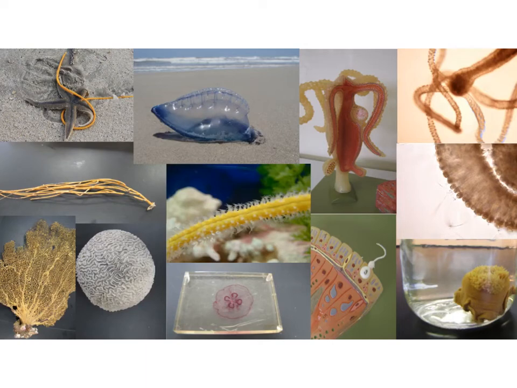The next group is a big group. These are the cnidarians. Cnidarians, it begins with a C. The C is silent. And these include things like jellyfish and corals, Portuguese man-of-war, hydra, things like that. And so on this page, I'll just go through them.